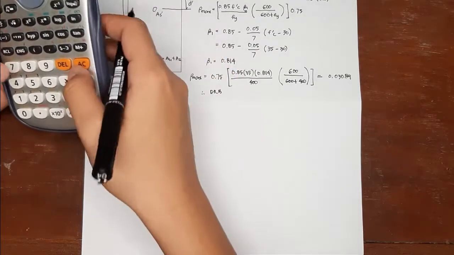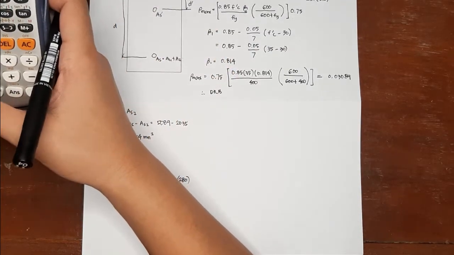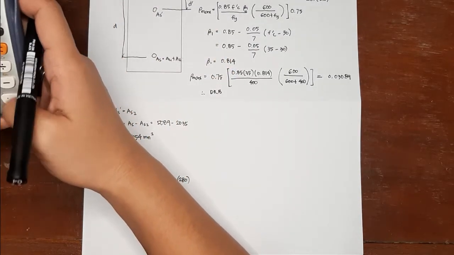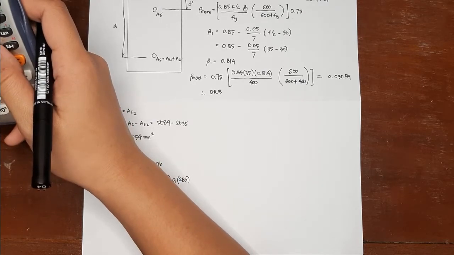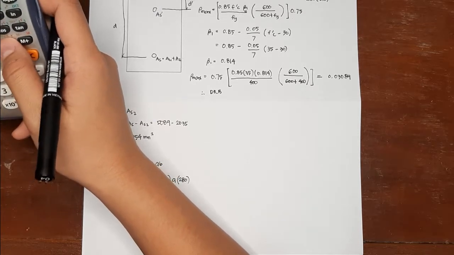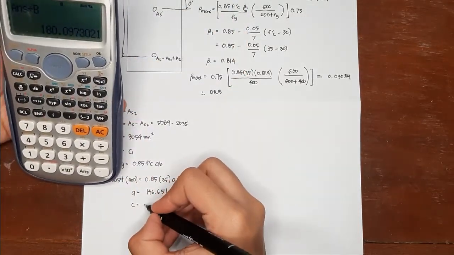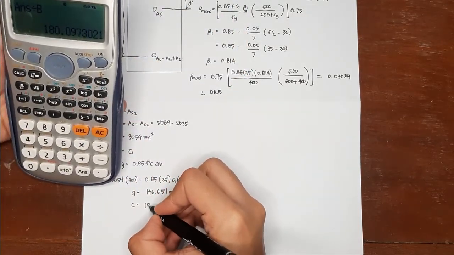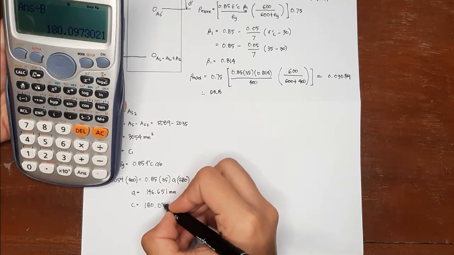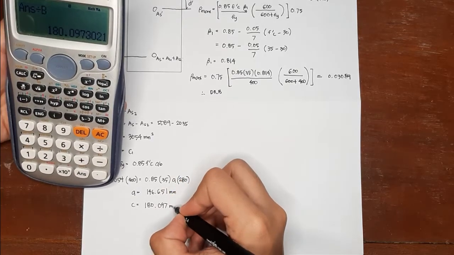And your C is equal to, we will divide this by your beta 1, which is 0.814, that your C is equal to 180.097 millimeters.